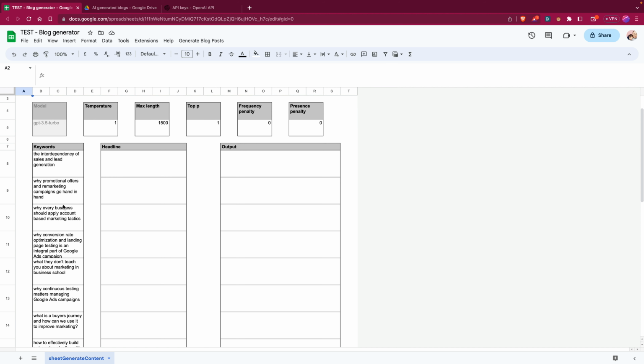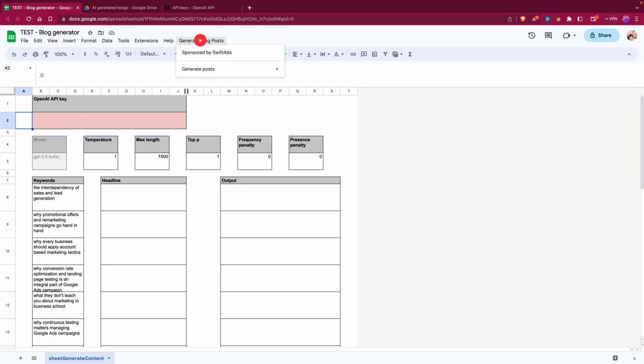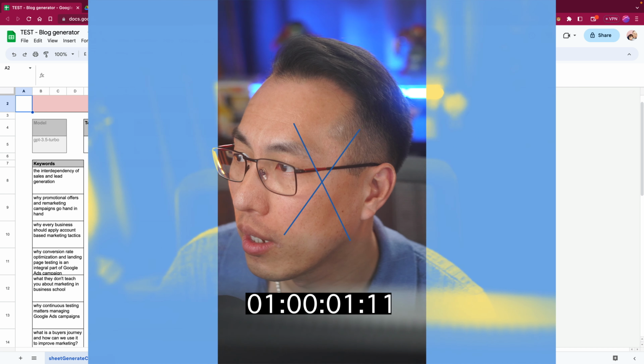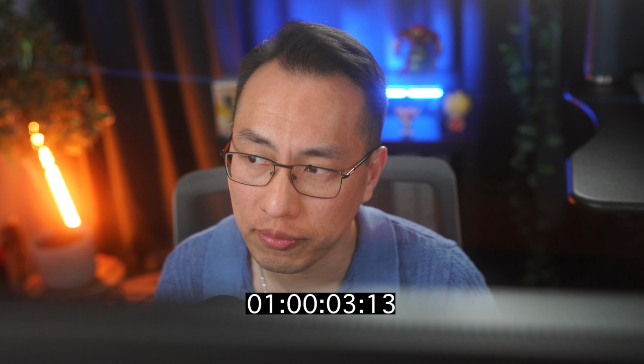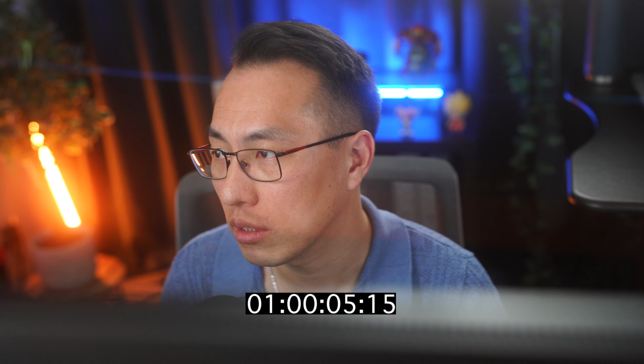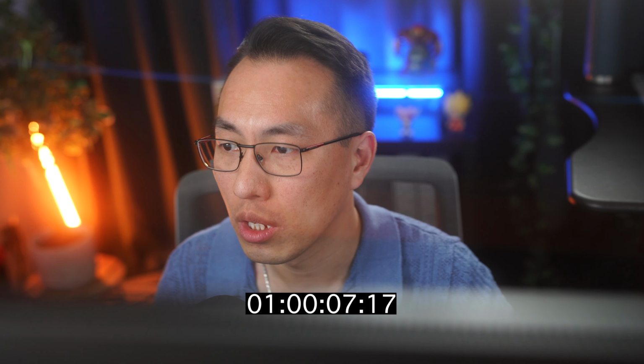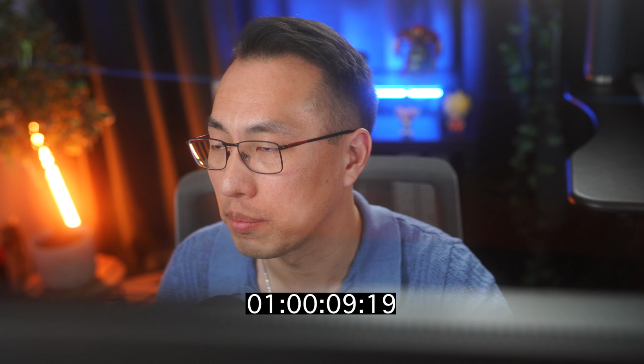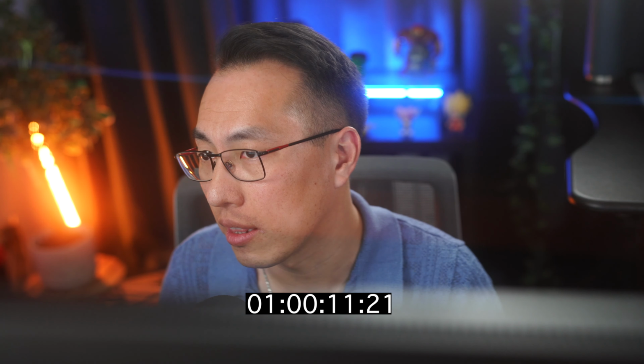All right, let's see what happens when we go in and generate the blog post. So we go to generate now, and then it'll run the script. If you're running the script for the first time, it will ask you permission. The permission is just to create the blog post, make the API calls, and edit this document.